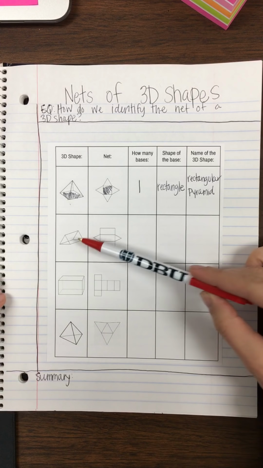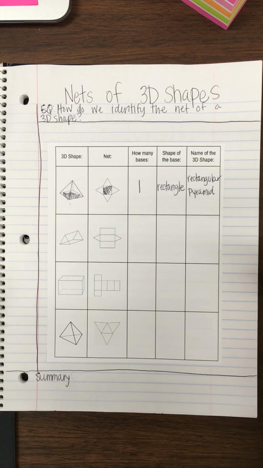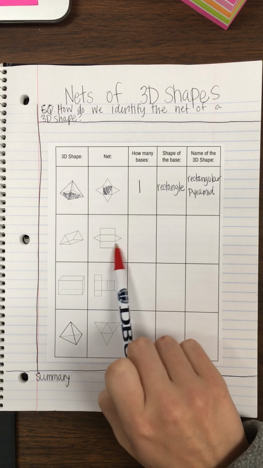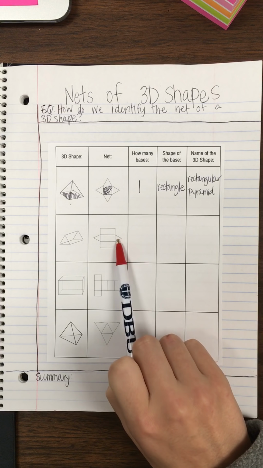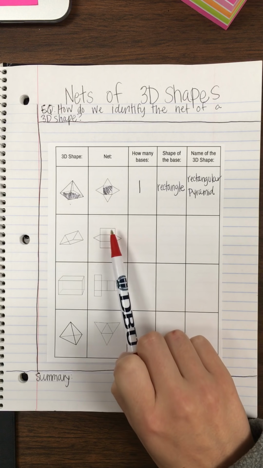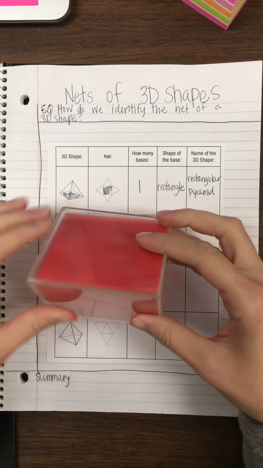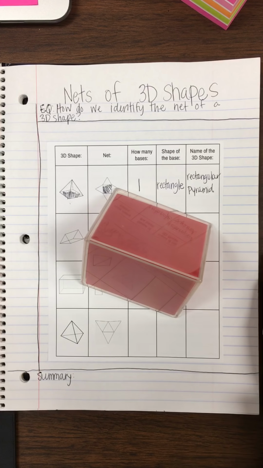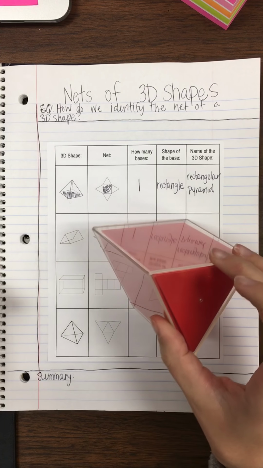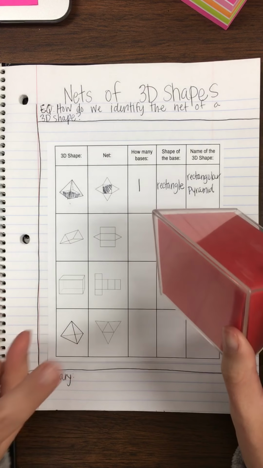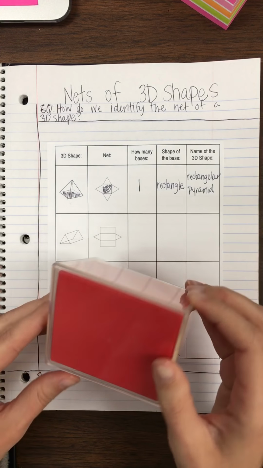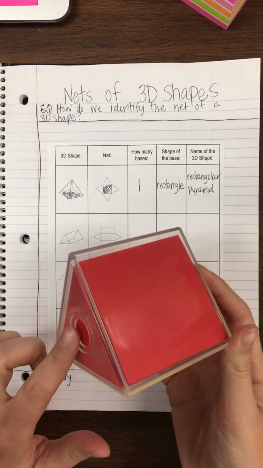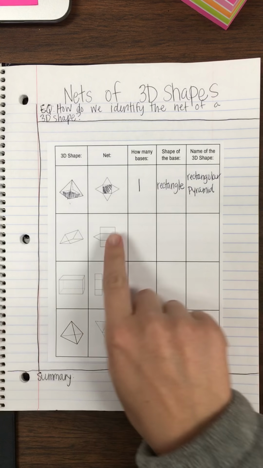Now, a prism always, always, always has two bases. So in this shape right here, we're going to look at what there is two of. There's two triangles. Rectangle is not the base. Even though sometimes our shape is sitting on the rectangle, that doesn't mean that the rectangle is the base. We know that a prism always has two bases, so we look at what there is two of. So there's two triangles, okay?